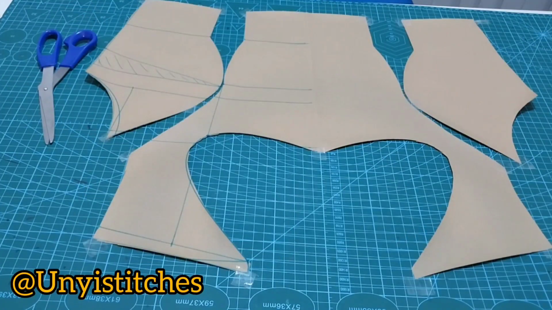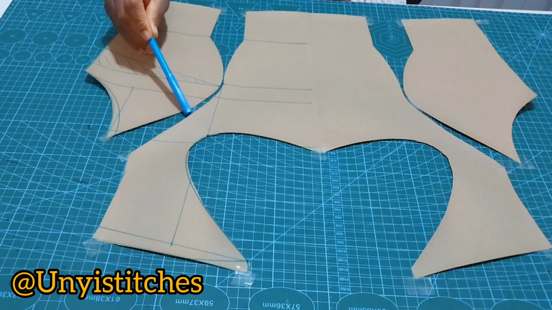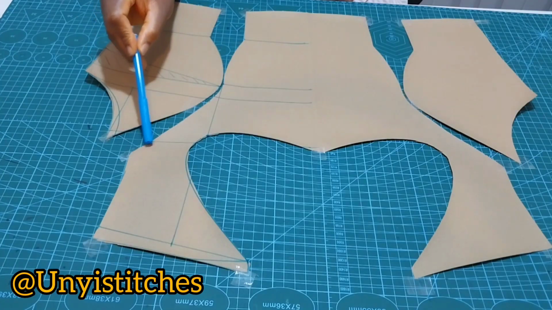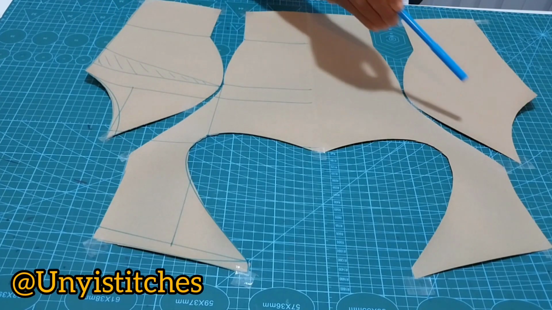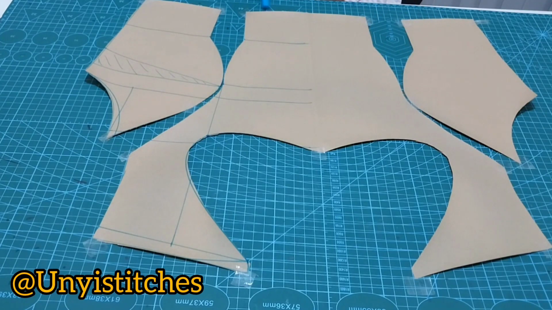This is my front pattern for the upper bodice. Can you see? When you are cutting on your fabric, make sure that you add your joining allowance here, 0.5, and on this other side, 0.5. Add here as well, and here. Then your joining allowance to the skirt part, and then your side seam allowance. You can decide to add it on your pattern paper before cutting.